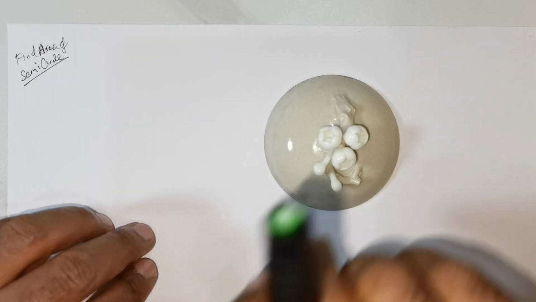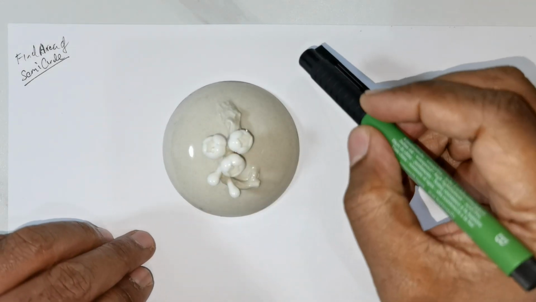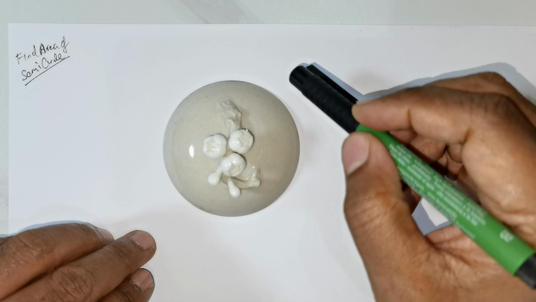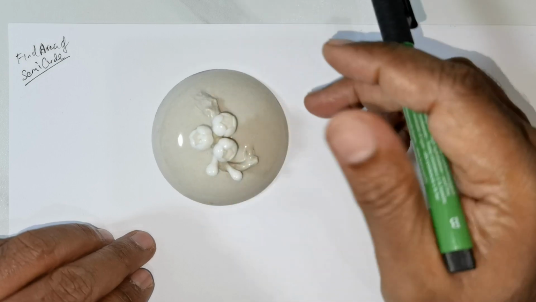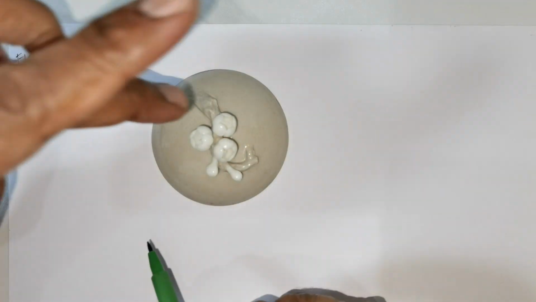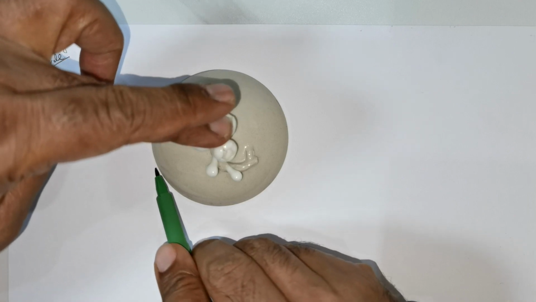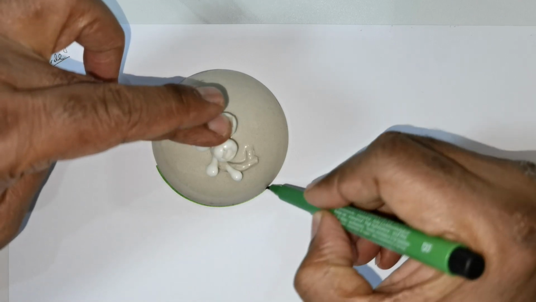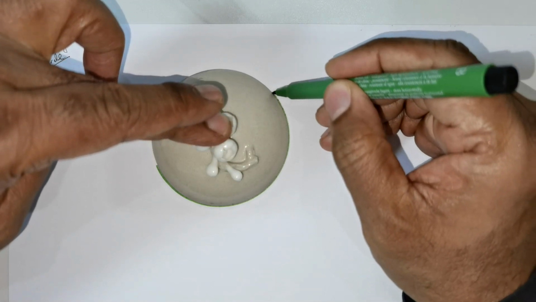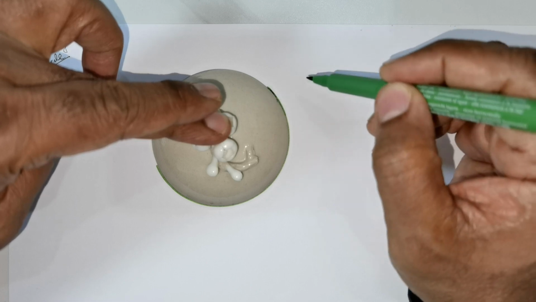Welcome everybody. We got a beautiful question. So foremost, let me draw the figure. The figure is going to be something like this.